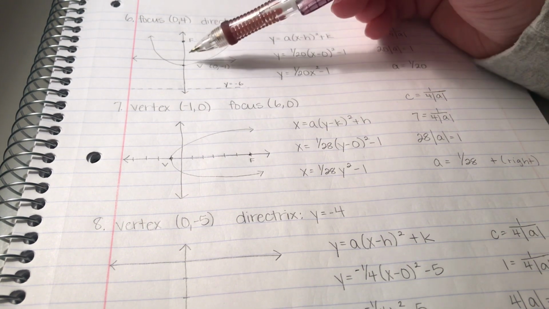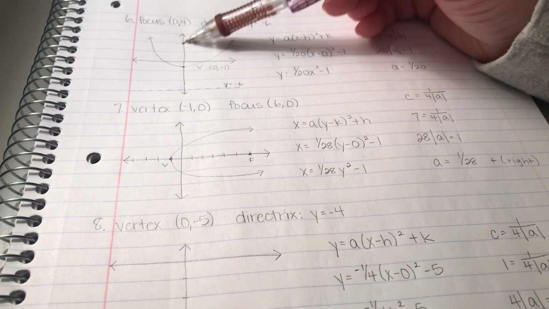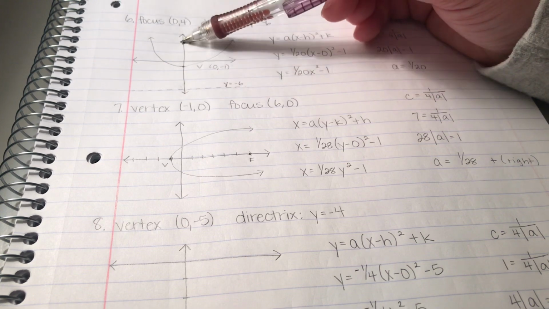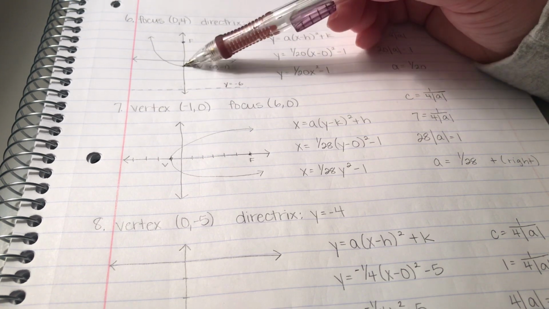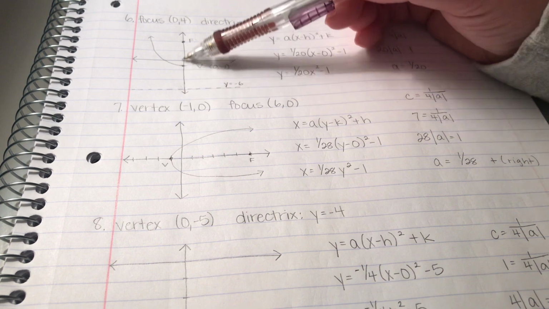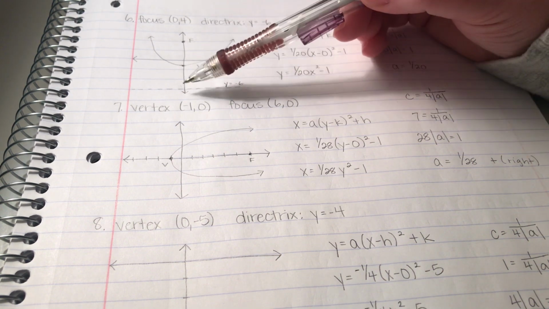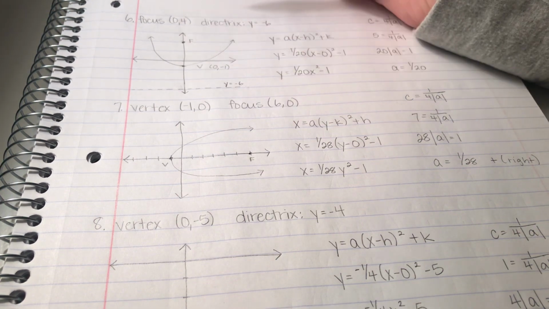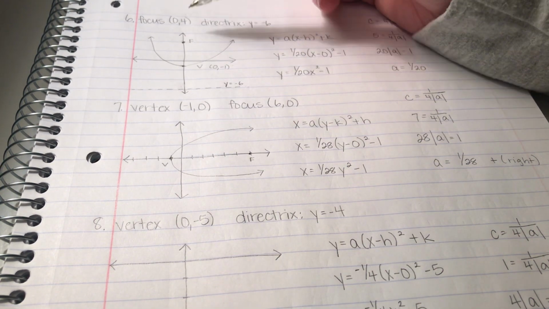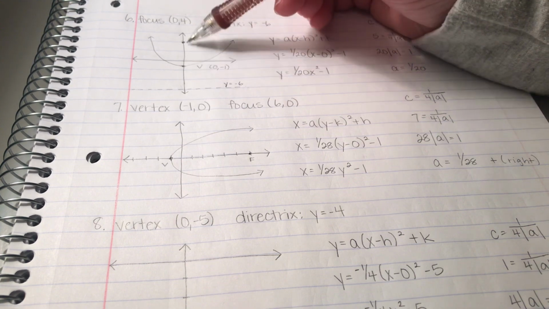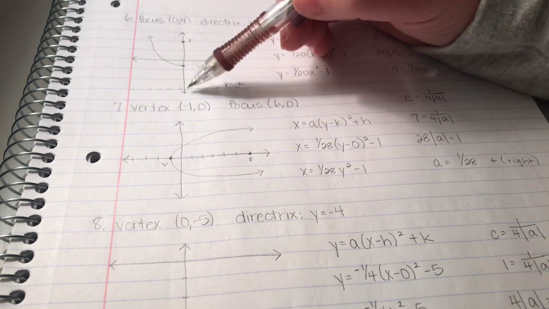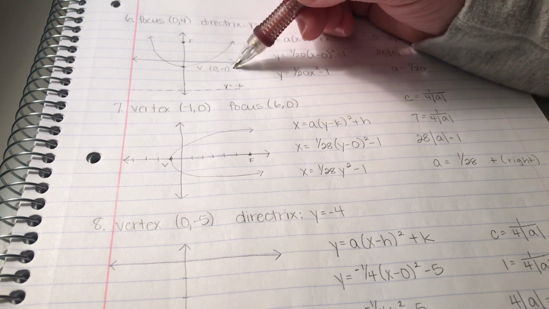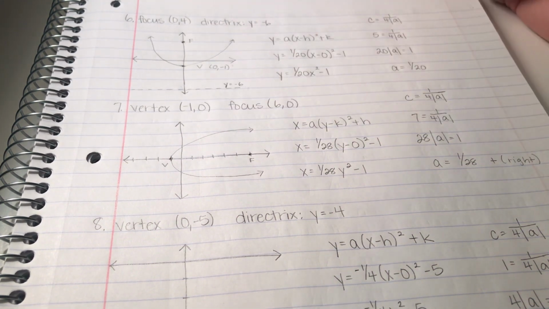But remember that the distance from the vertex to the focus is the same as the distance from the vertex to the directrix. So if this is the total distance, we would cut it in half to find where our vertex is. So our vertex lies halfway in between our directrix and our focus. So since this was 10, a difference of 10 from -6 to 4, then we would have 5 here as our C and 5 here. So our vertex is at 0, -1.